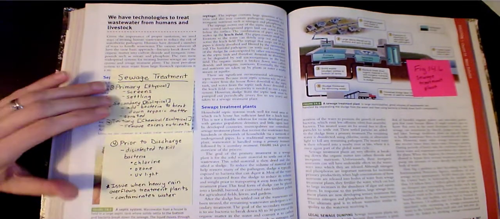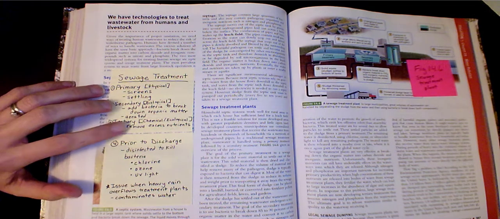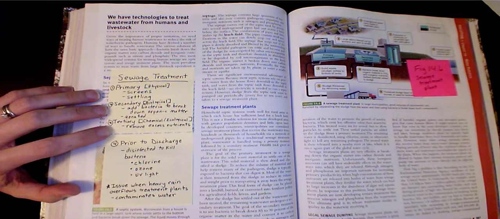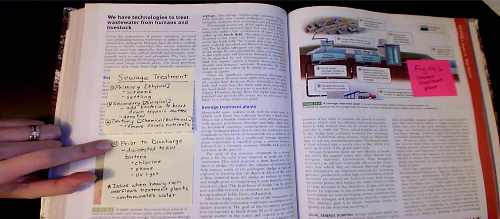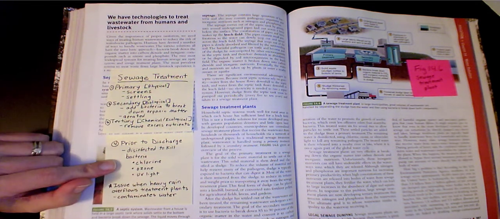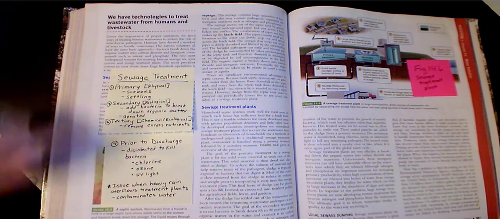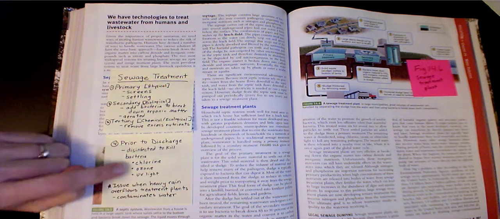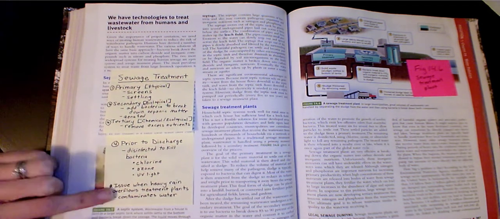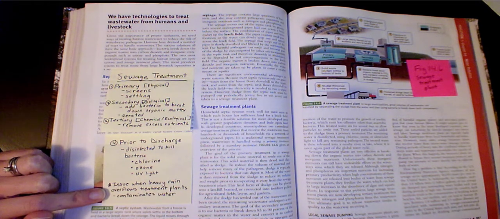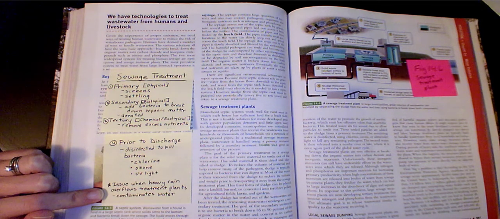Okay. Then the tertiary treatment is a chemical treatment where they remove the excess nutrients, specifically nitrogen and phosphorus. And then prior to discharge, they're going to disinfect the water to kill the bacteria that they added in during the secondary step, using things like chlorine, ozone, or UV light. Now, issues come about with sewage treatment plants when there's heavy rain and it causes the treatment plants to overflow, and so sometimes raw sewage can overflow into waterways and rivers, which is obviously a bad thing.